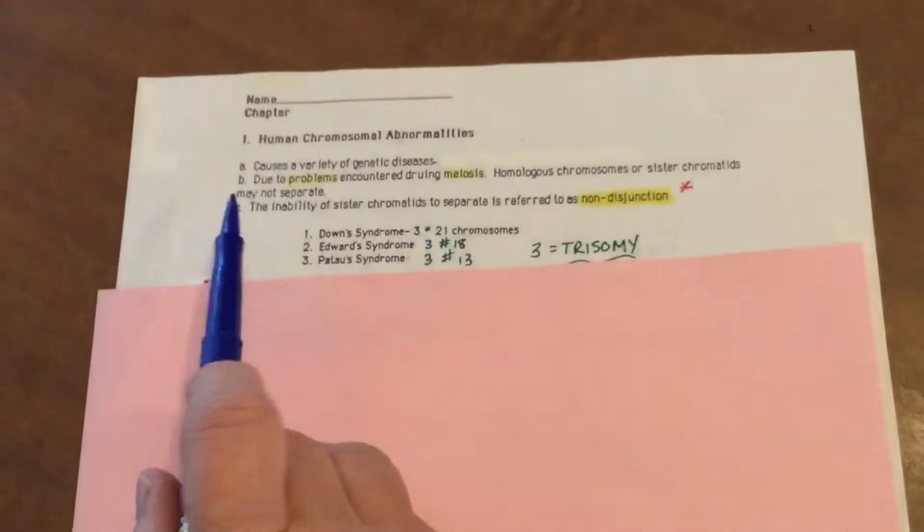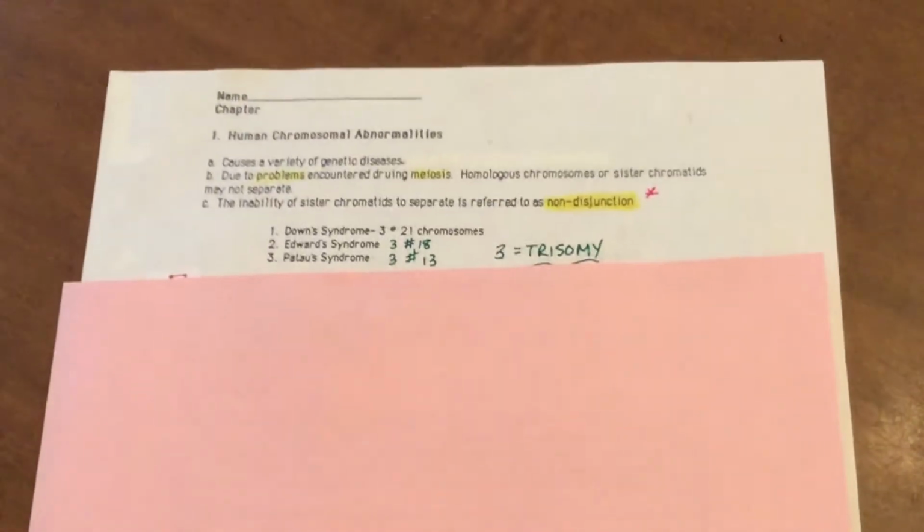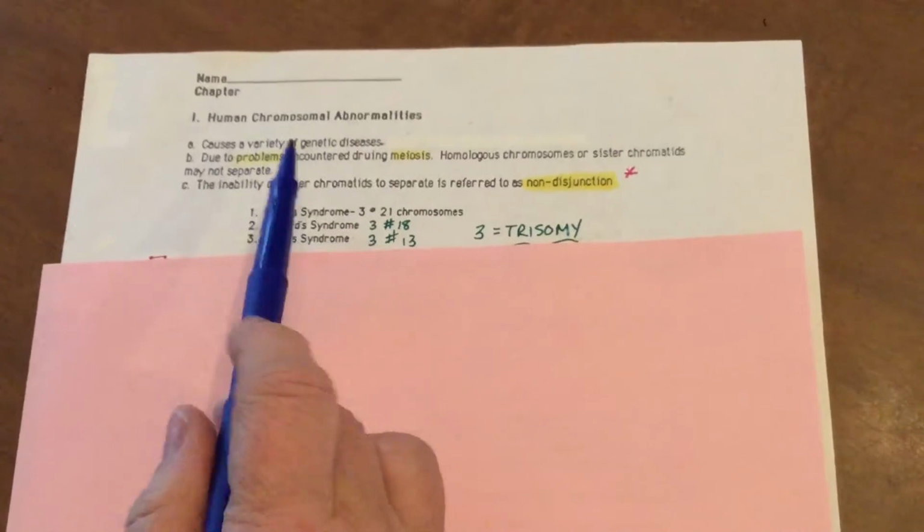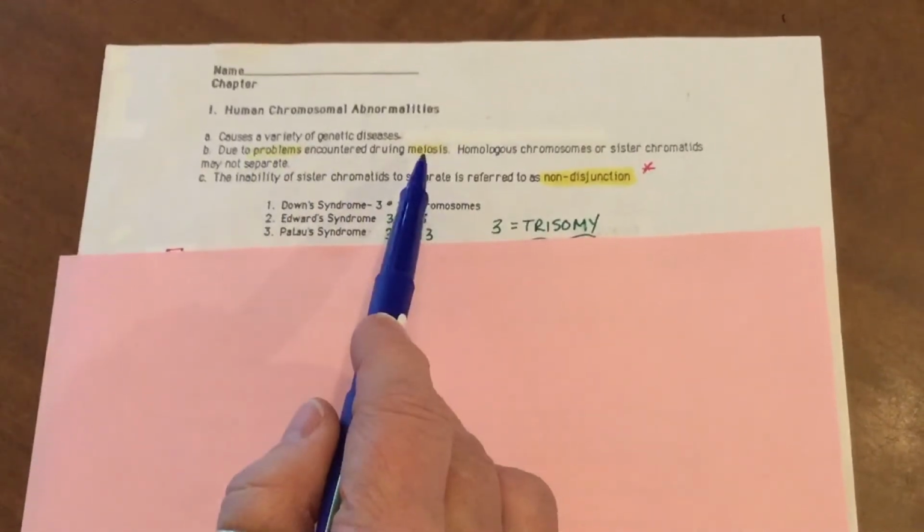Ladies and gentlemen, today we're going to look at some chromosomal abnormalities of humans. This is just a single little page of notes, and basically there are some different things that cause a variety of genetic diseases. Some are just problems during meiosis.